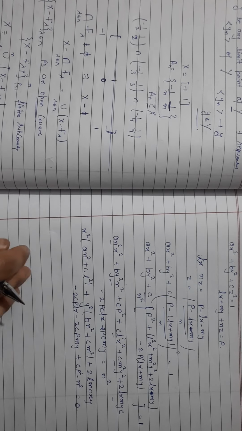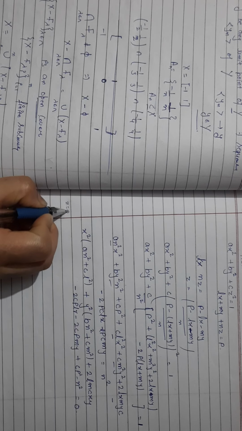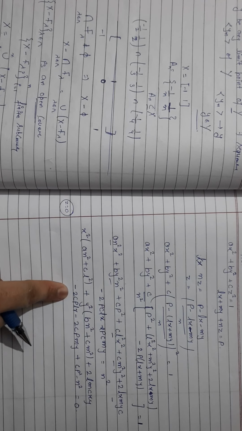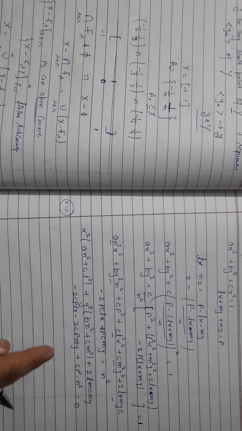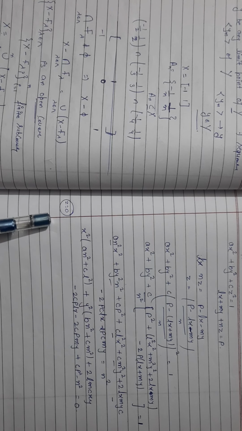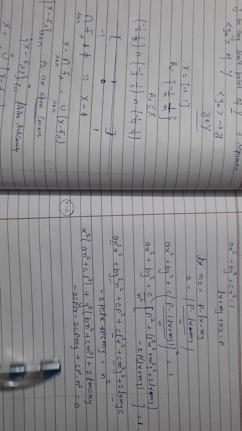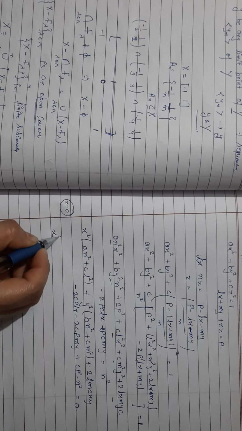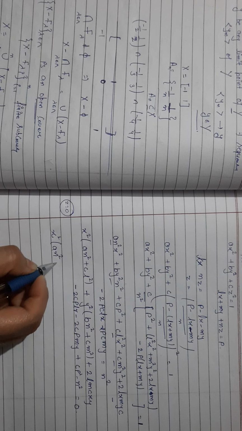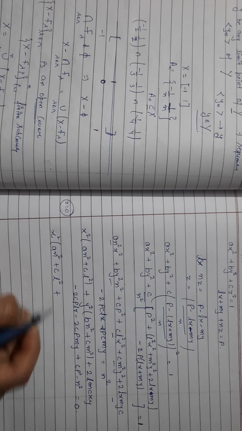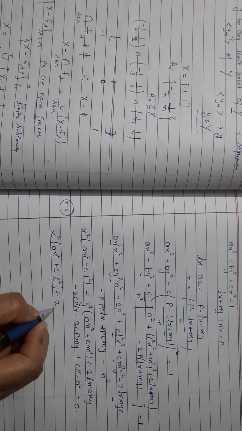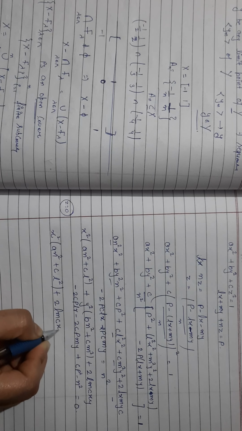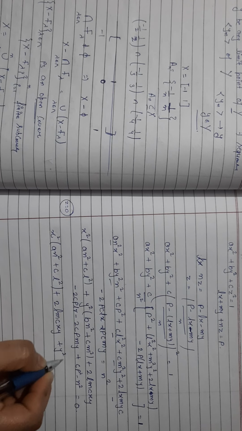The plane here is z equals to 0. If you see, this equation is free from z, so here I am taking z equals to 0. It means this is perpendicular to the generator of the cylinder, and this is the equation, and this equation is of the form ax square plus 2hxy plus by square.